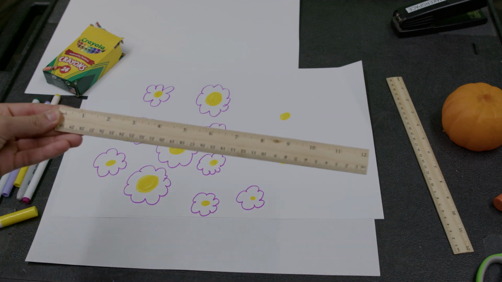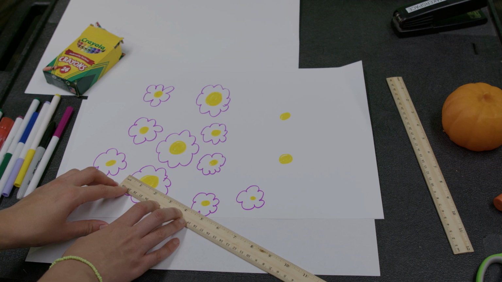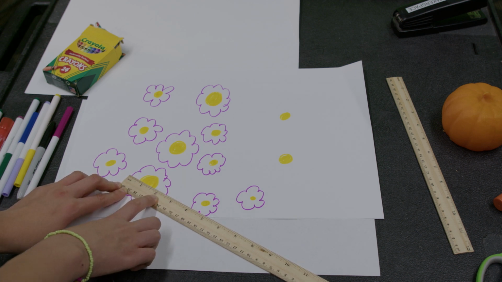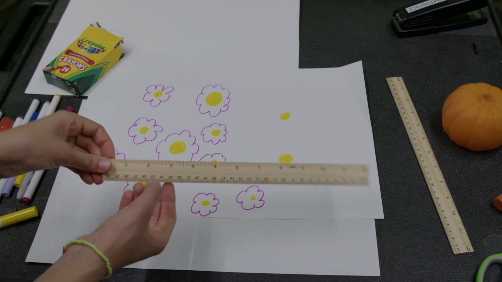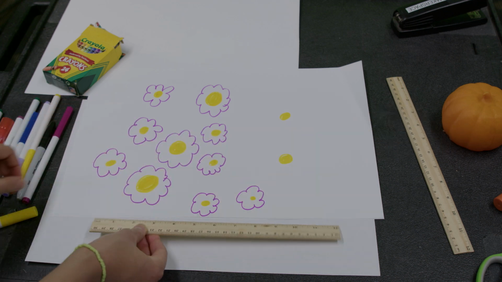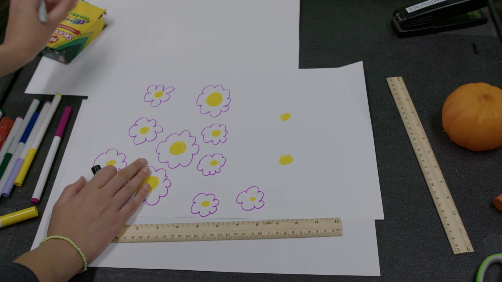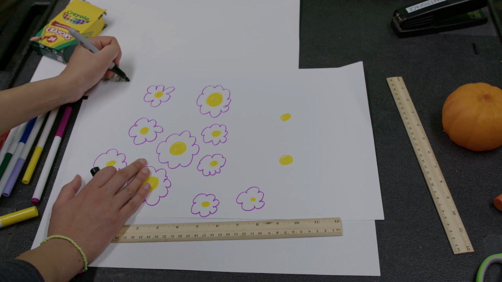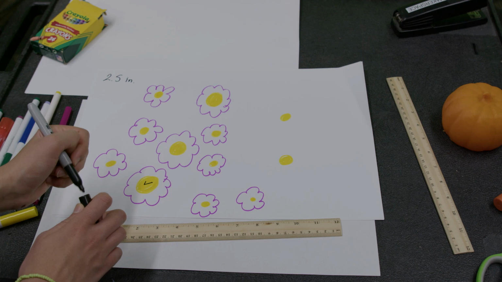So you're going to take your ruler and you're going to place it on the flower just like this and measure to see how long it is. So I can see that this flower is 2.5 inches because it comes right at this marking. So right at this marking over here, so that is 2.5 inches. And make sure to always record your measurements. So we have 2.5 inches. So this is the first flower, done.